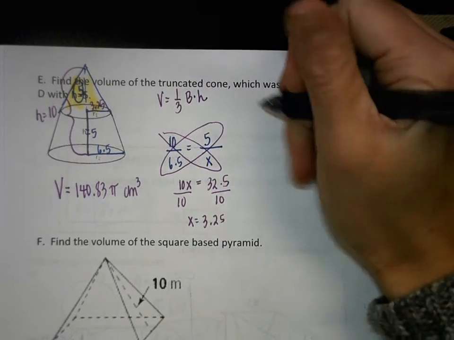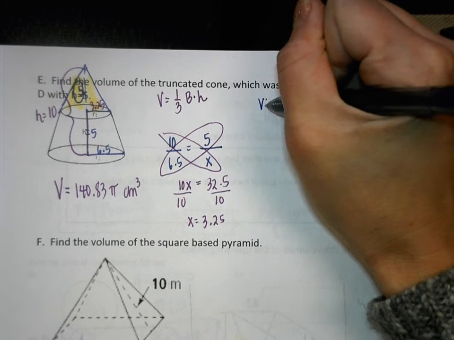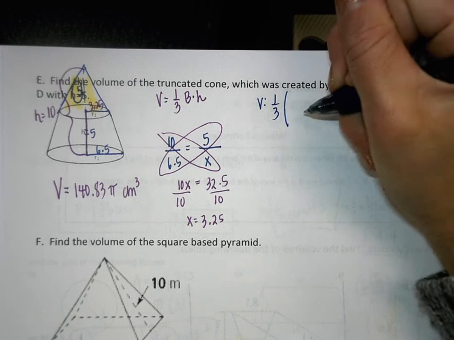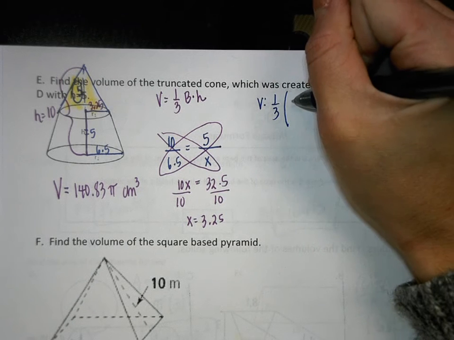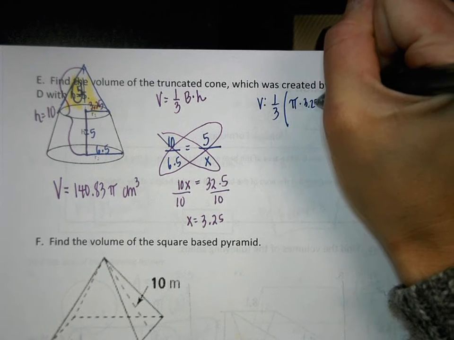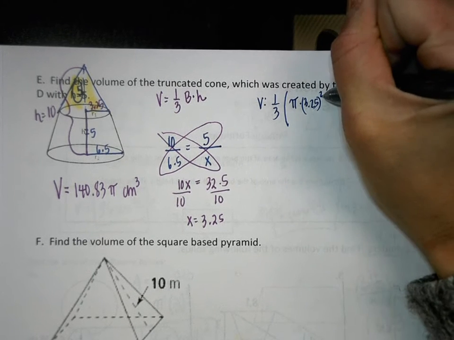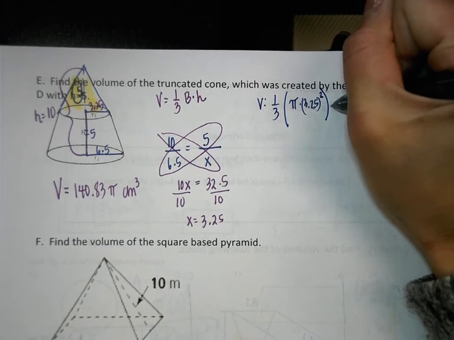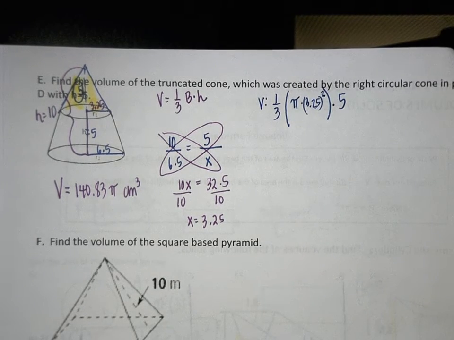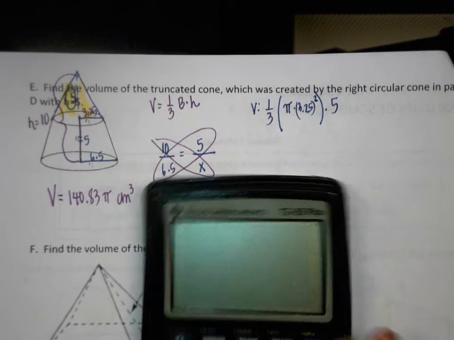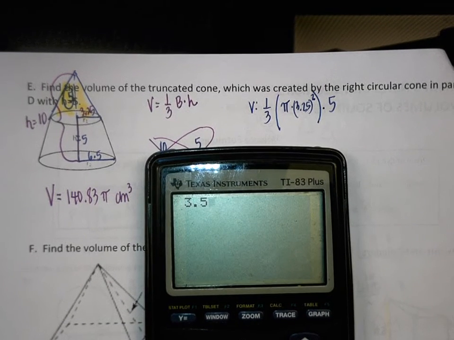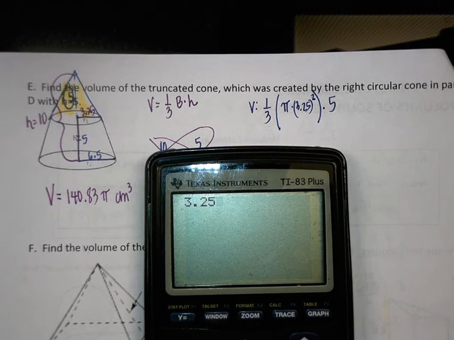Okay? So, in order to find the volume of that smaller cone, 1/3, my base area is going to be what? Pi times 3.25 squared. Very good. Pi times 3.25 squared, and then times that height, which is 5. So again, in my calculator, I am going to do what first? 3.25 squared.